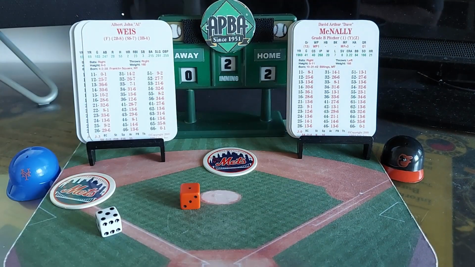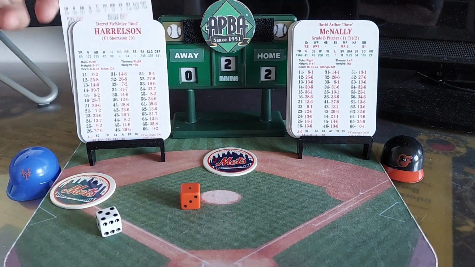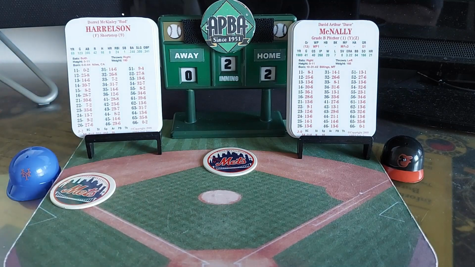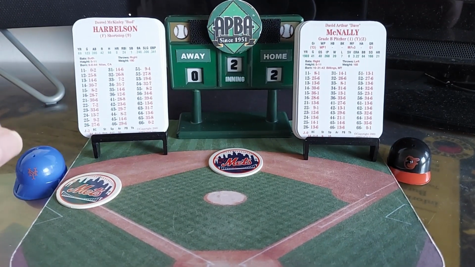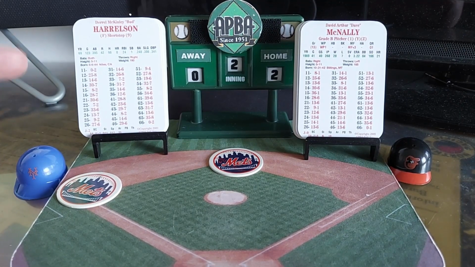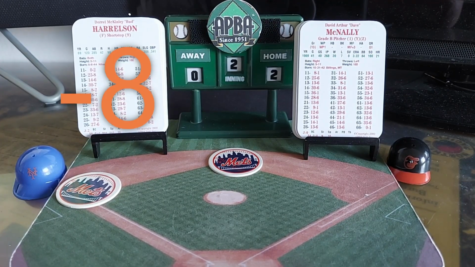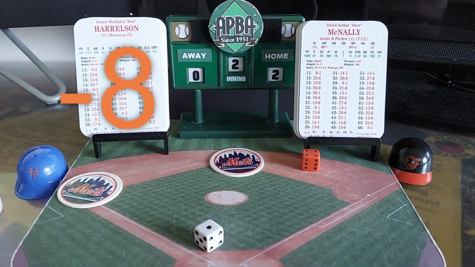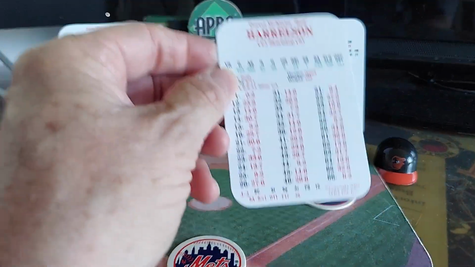So second and third with 2 gone. Chance for Bud Harrelson to tie the score with a base hit here. It's going to be tough. He's at -2. He was going to raise McNally's grade 2 levels to AC. 4-1 is a ground out to shortstop. That ends the inning. So let's revisit that.